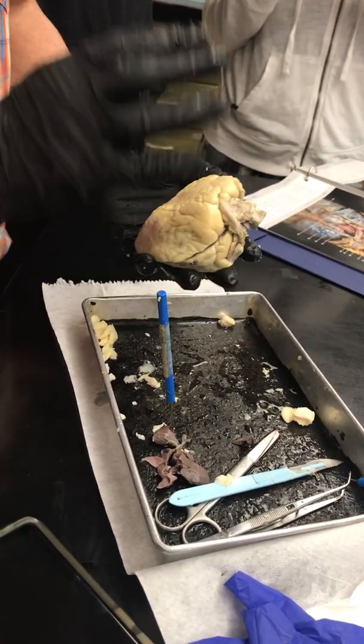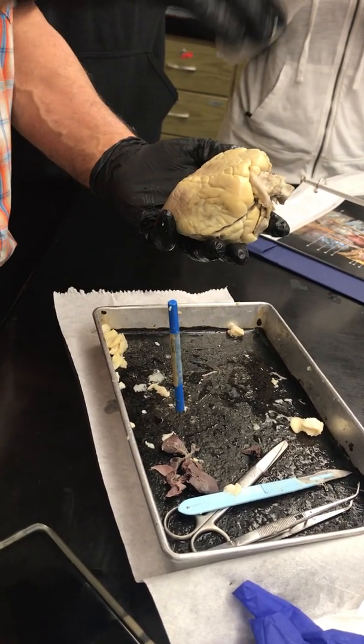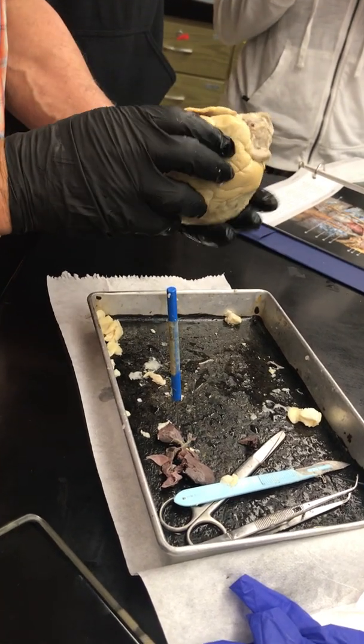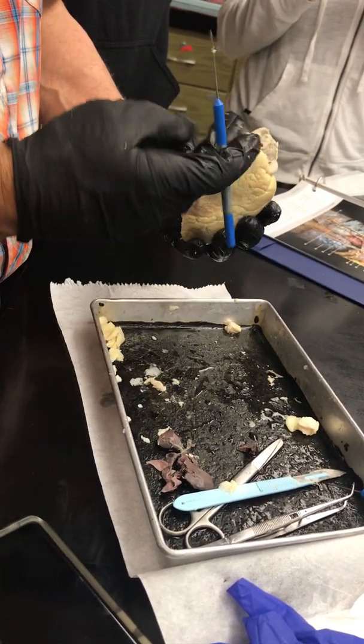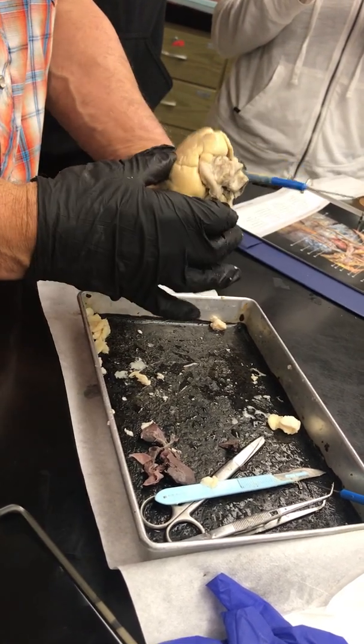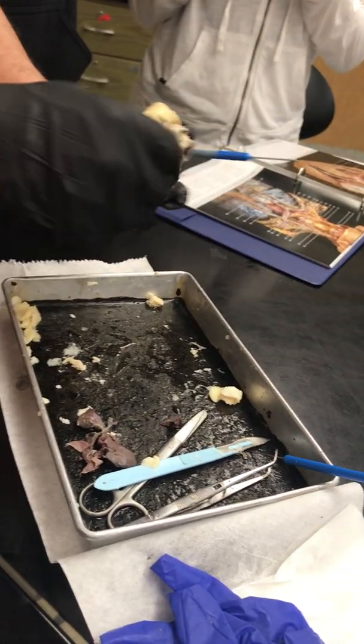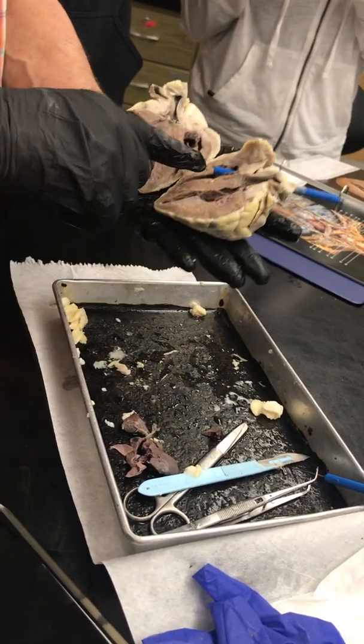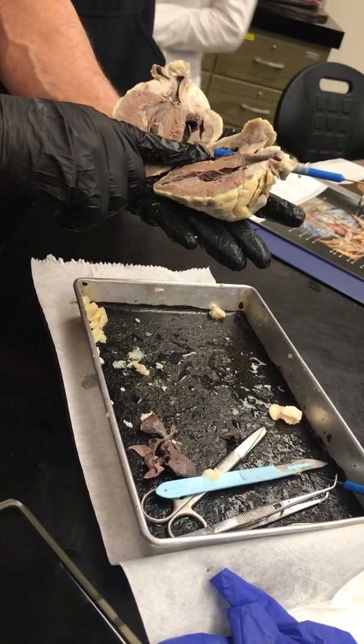Okay? So now, blood is going to enter into the heart from the right atria. It's going to enter into the vena cava, one of these, like that. Okay? It'll enter into the atria from the vena cava and enter into the right atria.